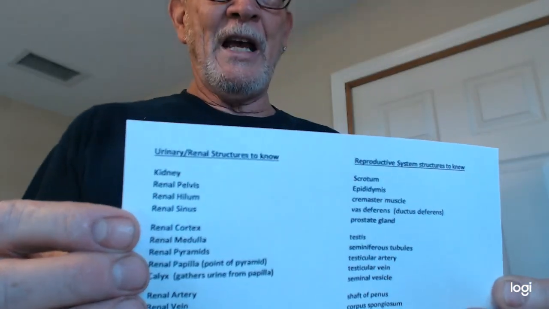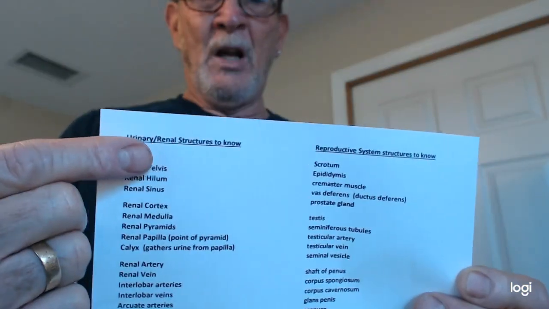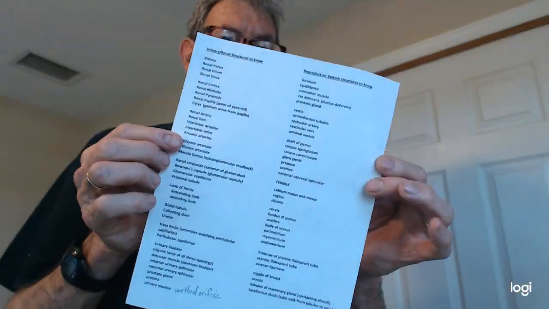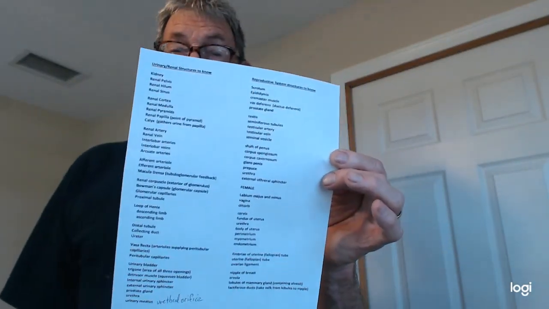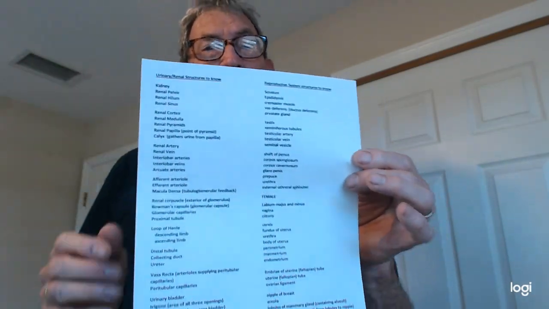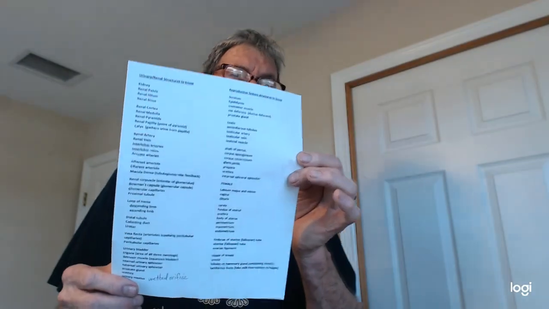So once again, we have a sheet, and this one is on your Canvas. It has the kidney parts on it, and it has the reproductive parts on it. So both lists will be on the test. It's about the same number total as we had for the last practicals. There are quite a few parts, but I think you'll get them relatively quickly.